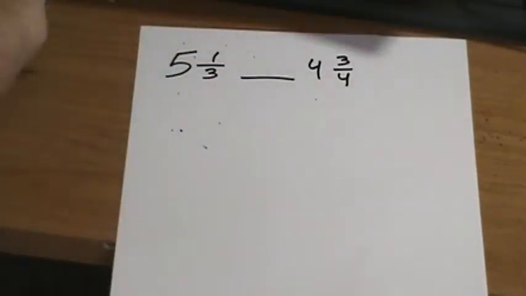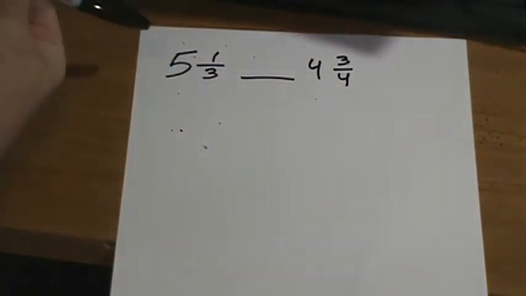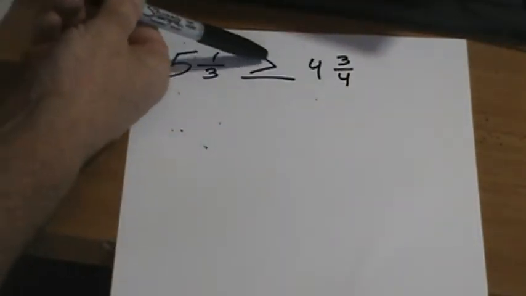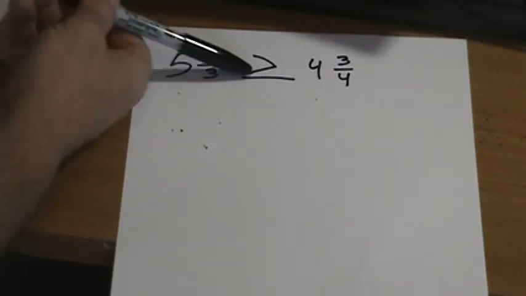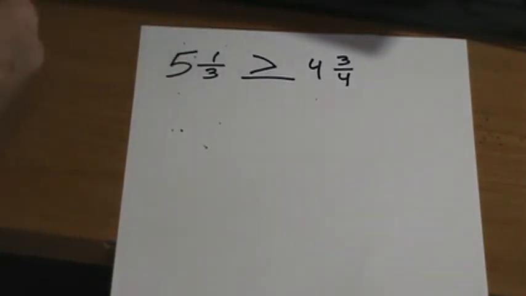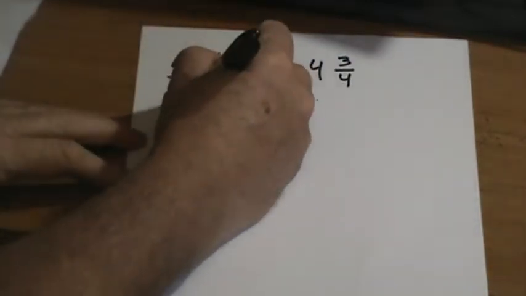Now, this one, we take a look at it, and we know that 5 is greater than 4. So the fraction doesn't matter, right? So we know that 5 1/3 is greater than 4 3/4. And remember how we do Annie Alligator? Annie eats the larger number. Oh, she's chomping down on that. Our next one is a little more difficult.